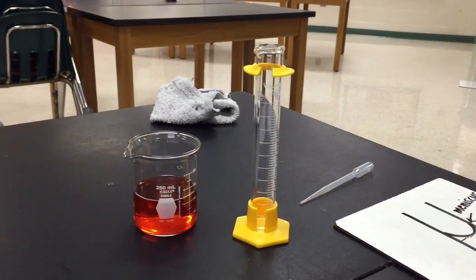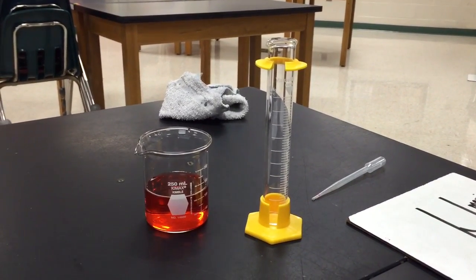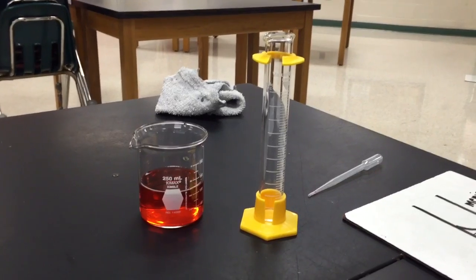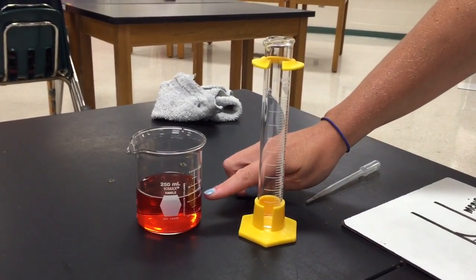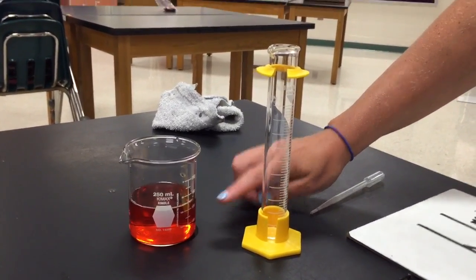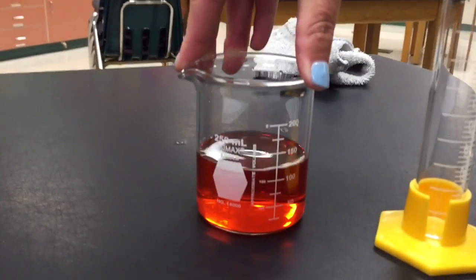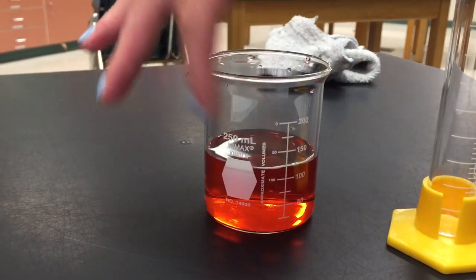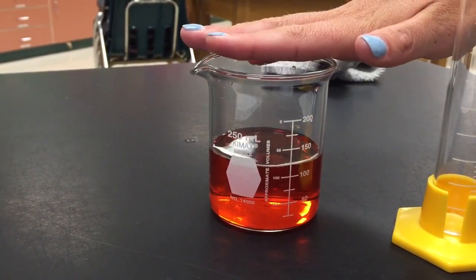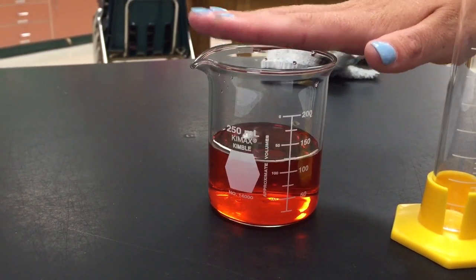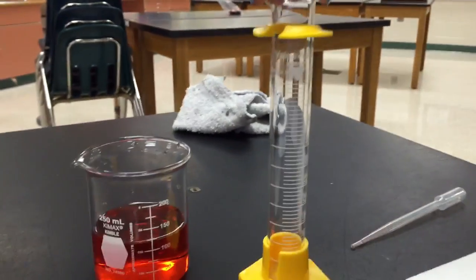So when we talk about volume, volume is the amount of space an object takes up. So we're going to find out how much space some of this liquid takes up. Now, this right here is a beaker, and it is graduated. However, this is not the best tool to use when we're measuring volume. The best tool to use when measuring volume is this.